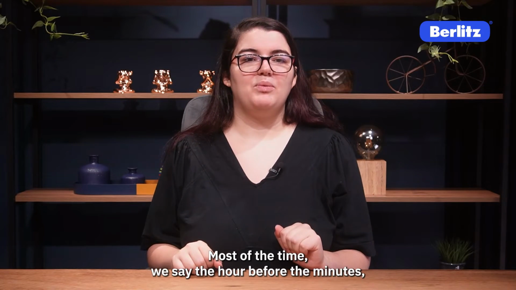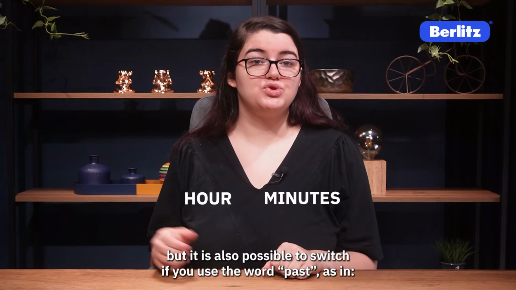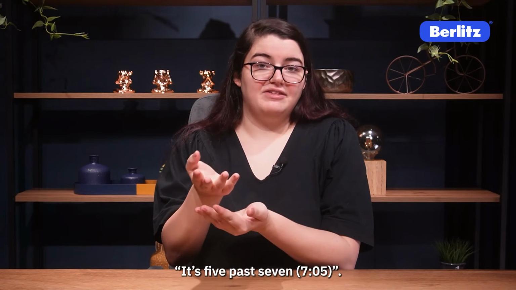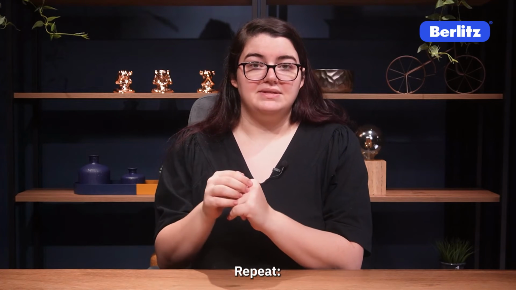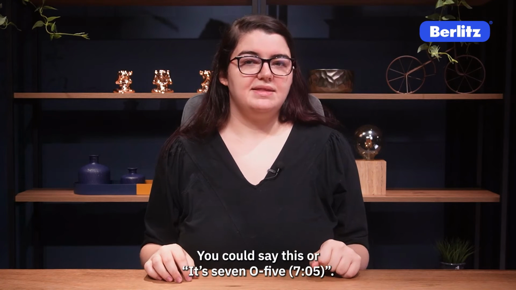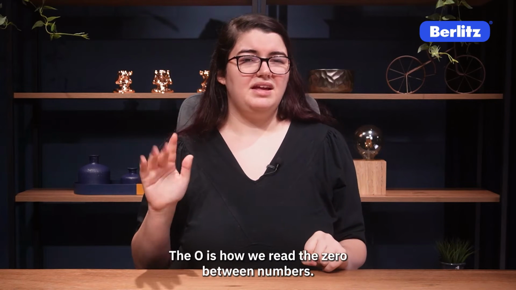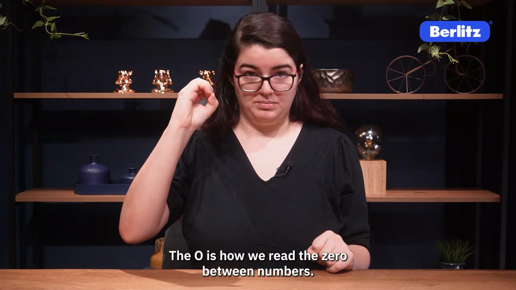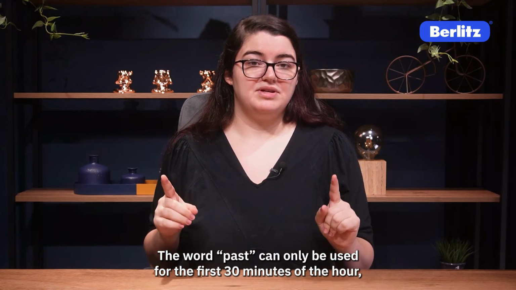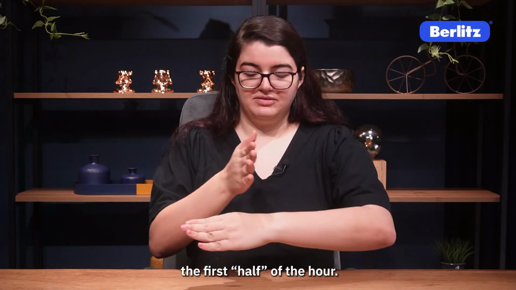Most of the time we say the hour before the minutes, but it is also possible to switch if you use the word past, as in, it's 5 past 7. Repeat, it's 7:05. You could say this or it's 5 past 7. The O is how we read the 0 between numbers. The word past can only be used for the first 30 minutes of the hour, the first half of the hour.